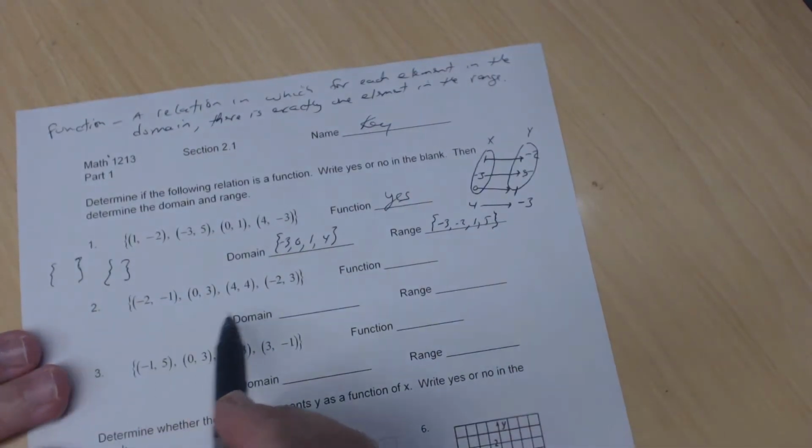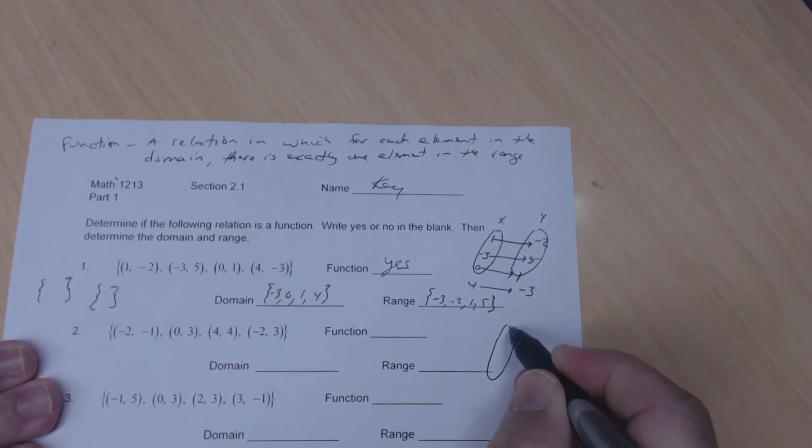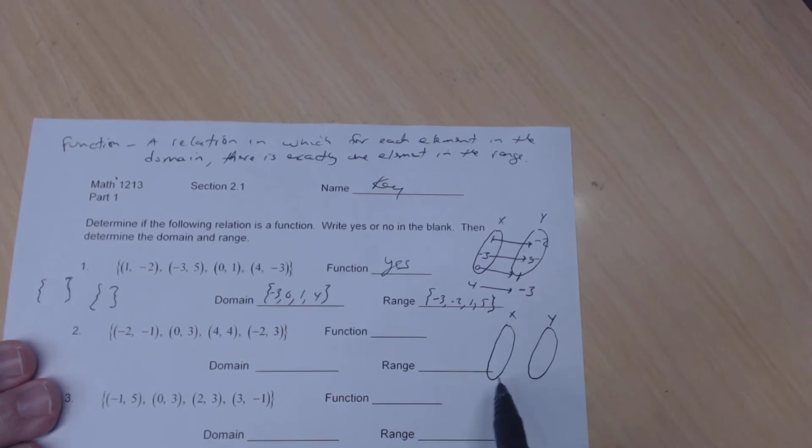Okay? Alright, now over here, again, let's do the same thing. I'm going to list the elements in the domain. I'm going to list the elements in the range. Now again, if it occurs more than once, you only list it once. Make sure you only list it once if you're using this so you can help yourself.